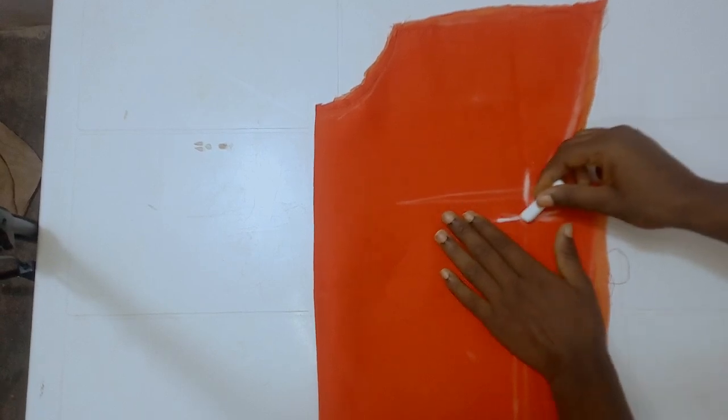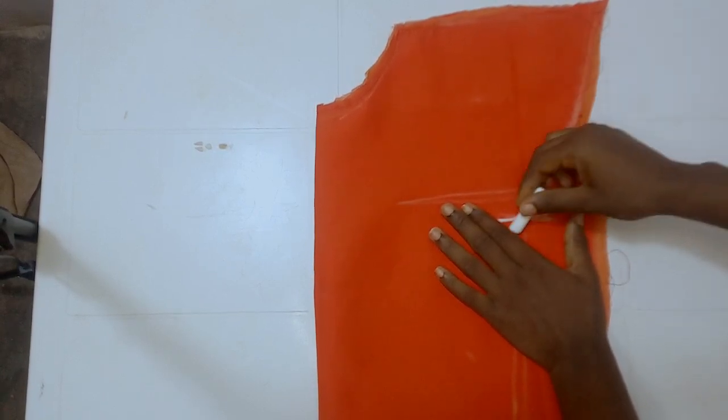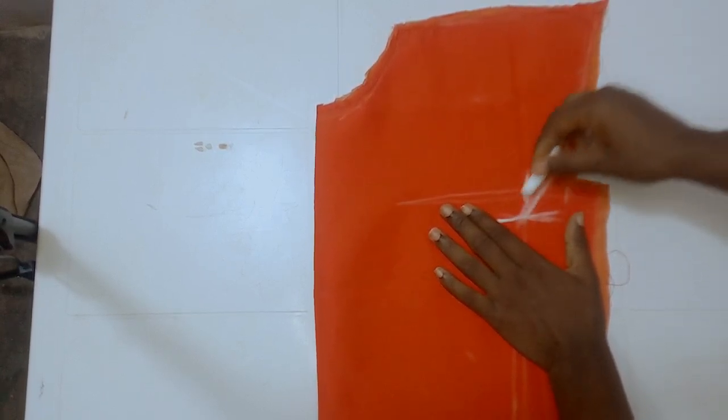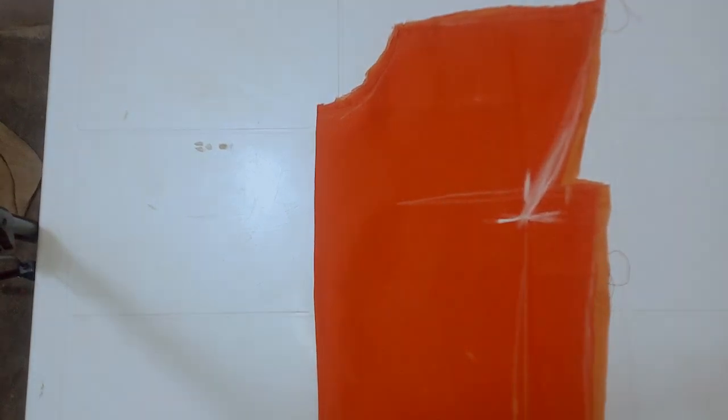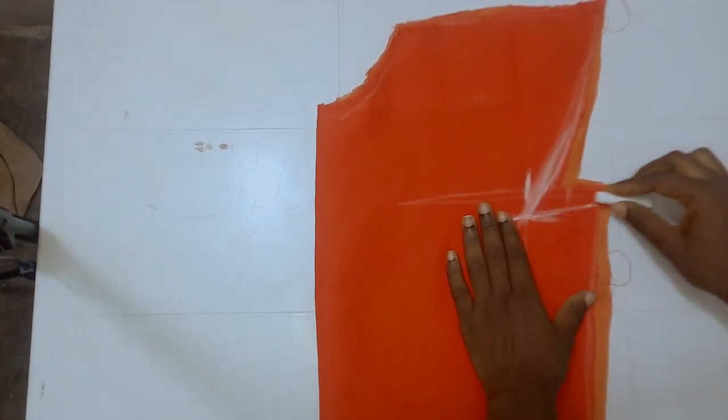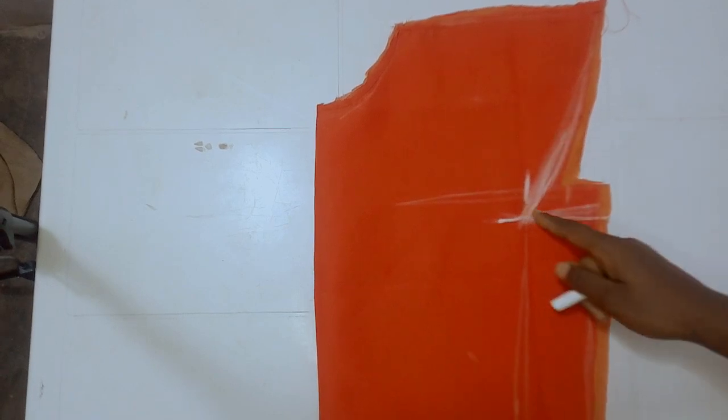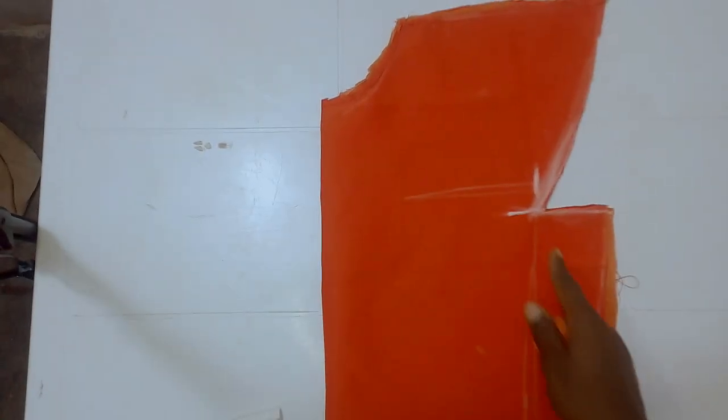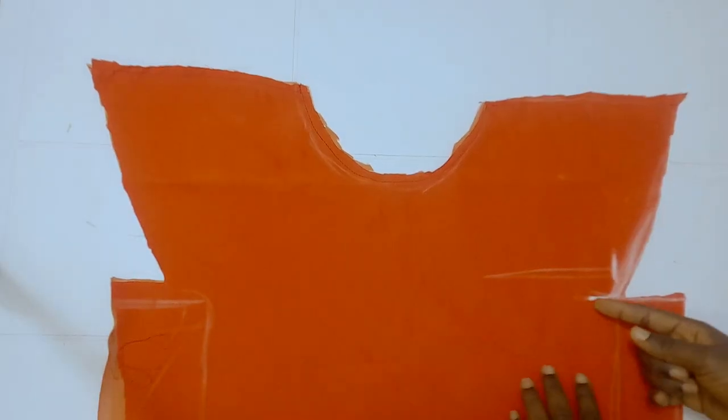I just elongated my bust point. It was 7, so I now used 8 inches for it. I came down by an extra 1 inch, making it 8 inches over here. So I just elongated it for the purpose of my sleeve, so that it will fit, and then I cut it out afterwards. You guys can see what I did here.